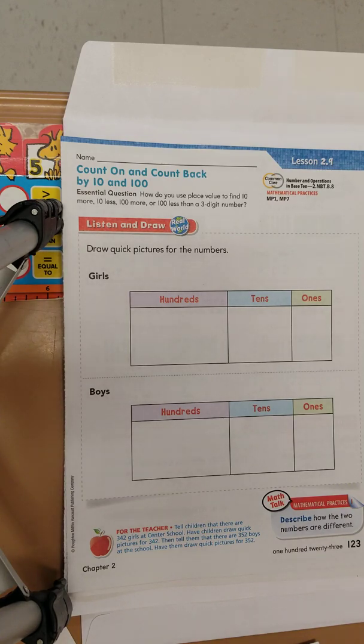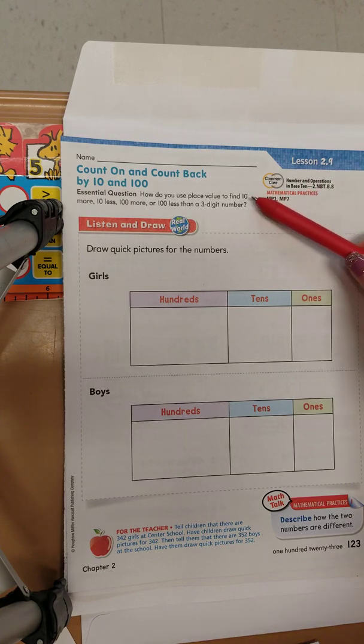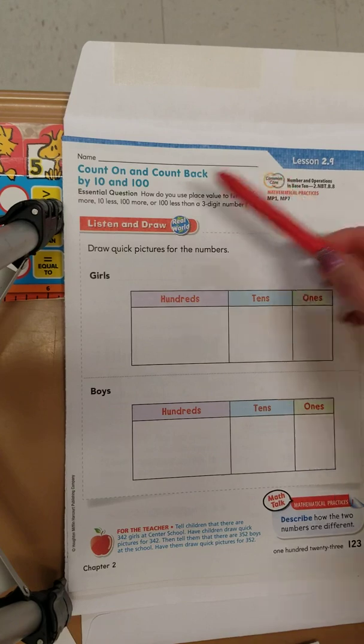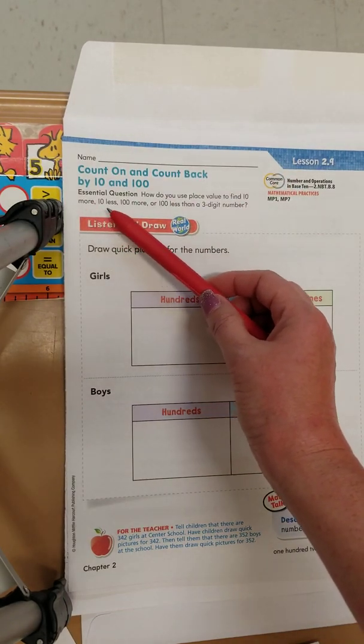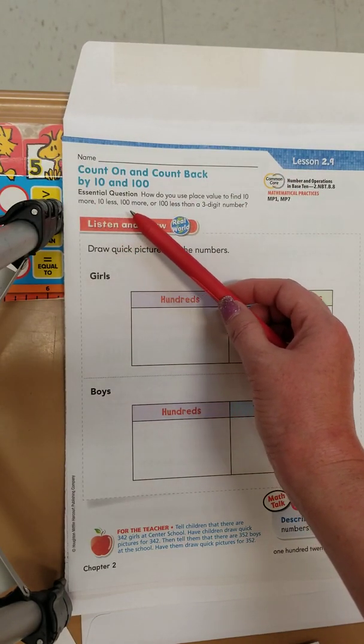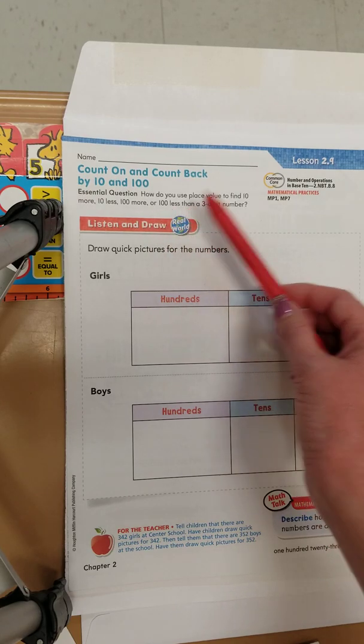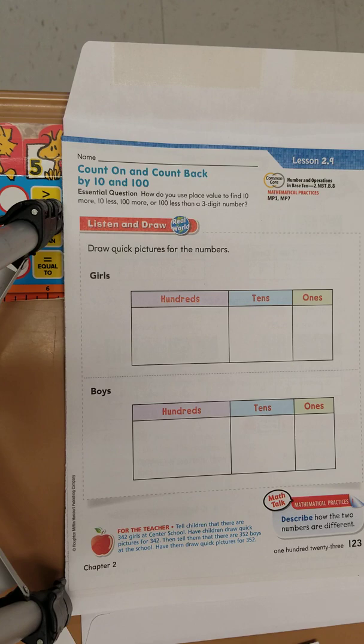We're going to do lesson 2.9 today. The essential question for 2.9: How do you use place value to find 10 more, 10 less, 100 more, or 100 less than a 3-digit number? Let's get into this lesson, and I think that essential question will start to make more sense.